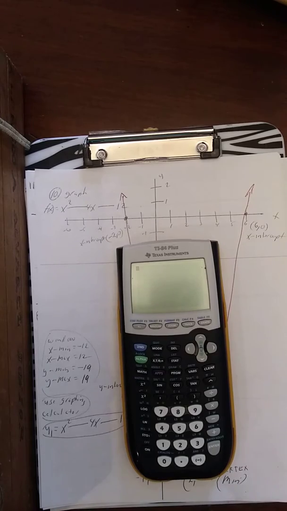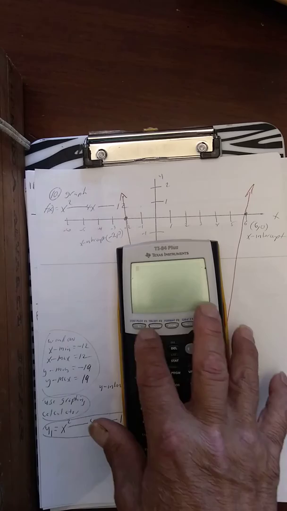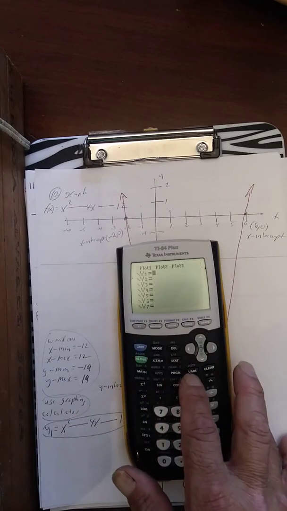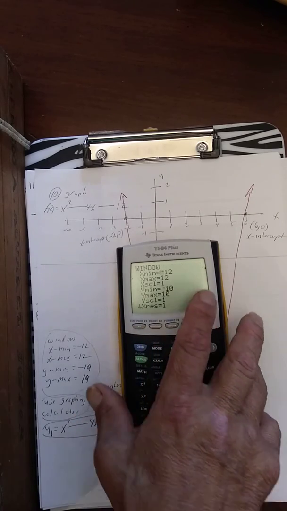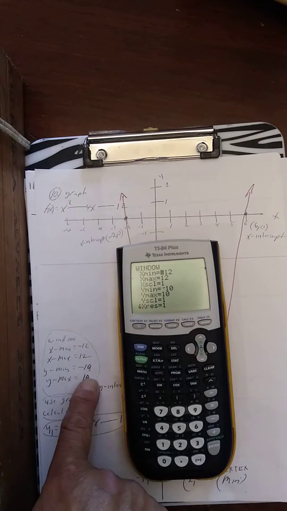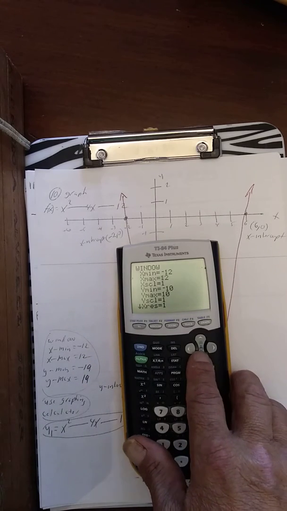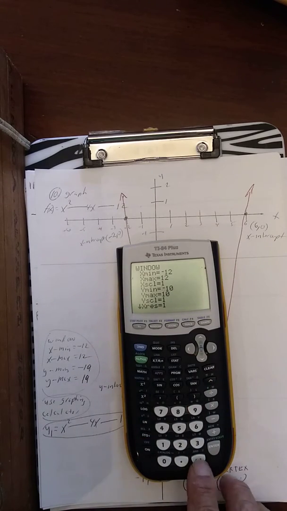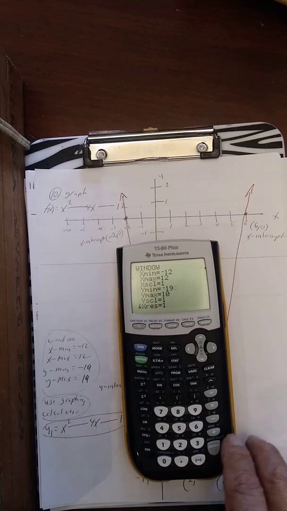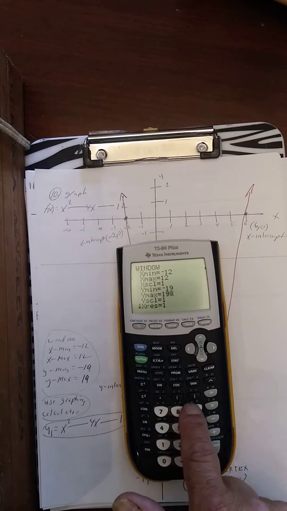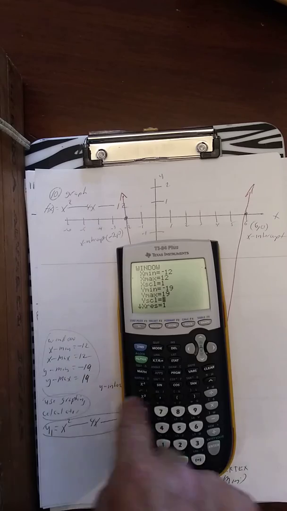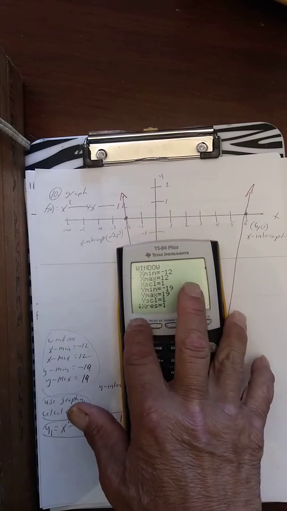Alright, let's see. We're gonna graph this. Let's go to Windows first. Let's see what our numbers are. Let's change the numbers to negative 12 and 12, and let's go negative 19 and positive 19 to match these numbers right here. So now let's go to Y.